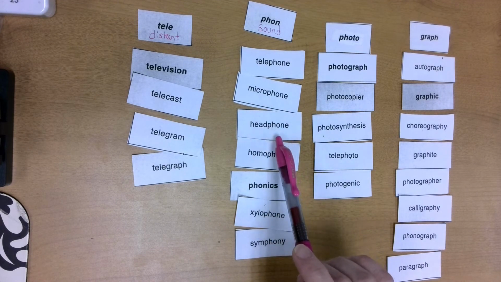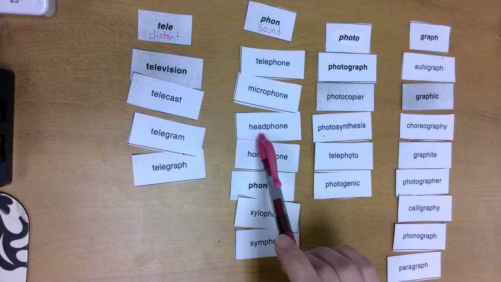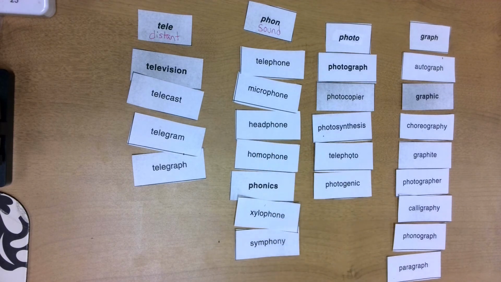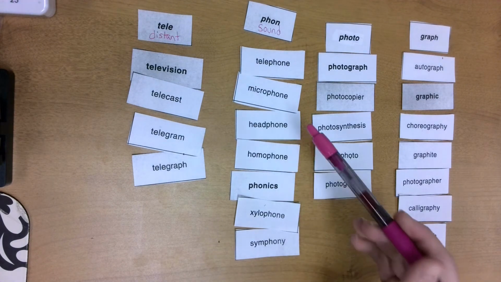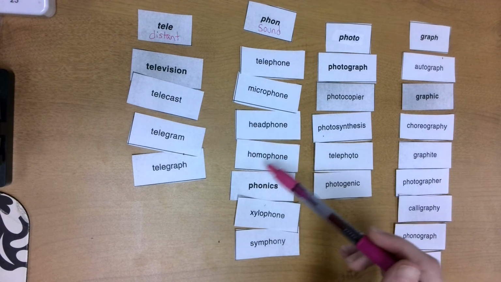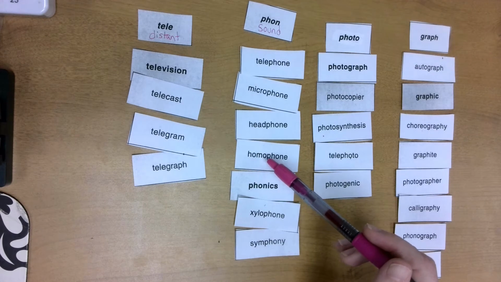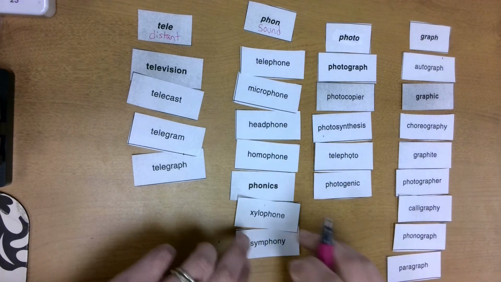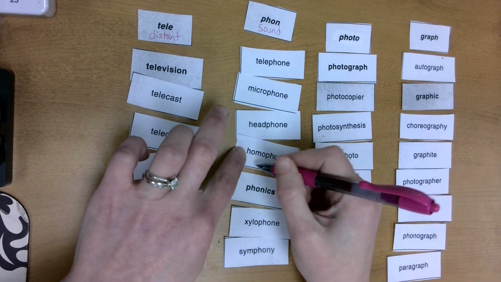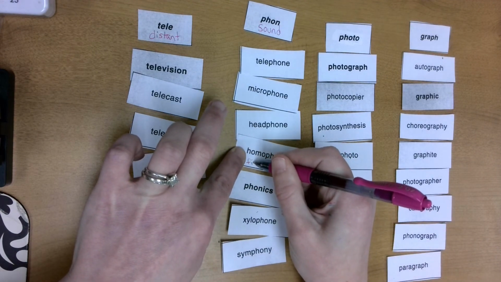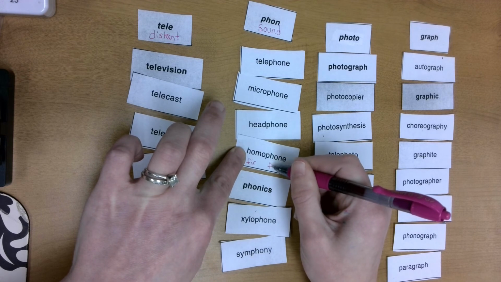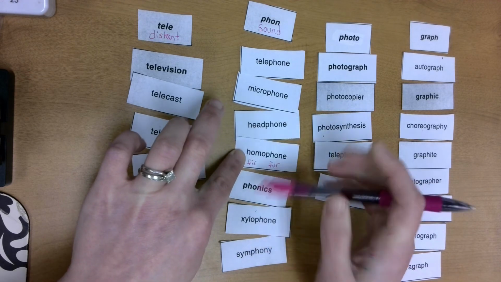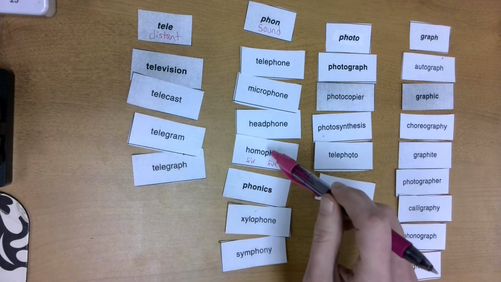So we think about headphones, right? That's sound on our head, or we put headphones on our heads so that we can hear the sound, right? Homo is a word part that means one or same, right? So a homophone, it's the same sound, isn't it? When I think about words like a fir tree or a fur on an animal, there's different spellings, but the sound is the same, a homophone.